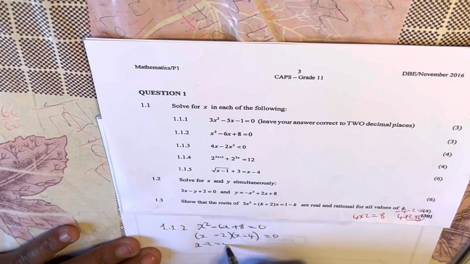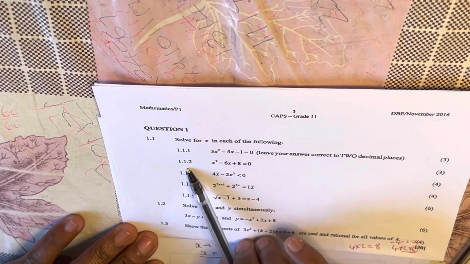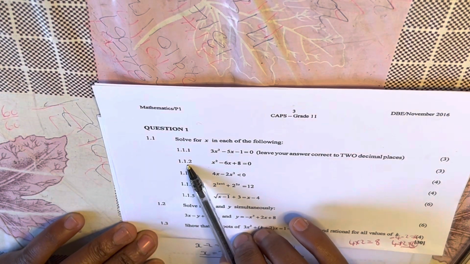So we get x minus 2 is equal to 0 or x minus 4 is equal to 0. We transpose, so x is equal to 2, and here x is equal to 4. There we have our x values for 1.1.2.